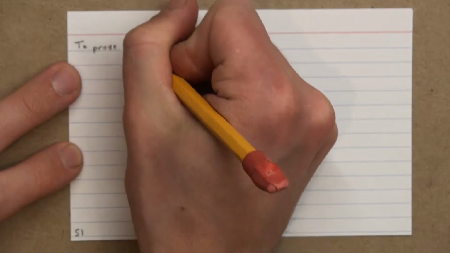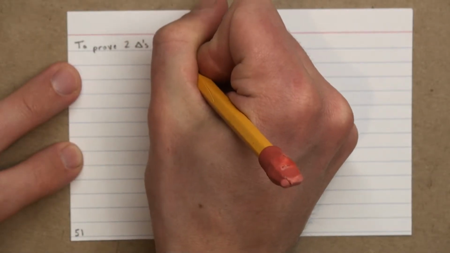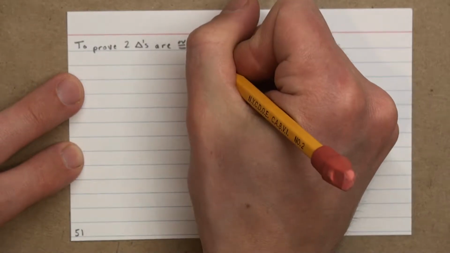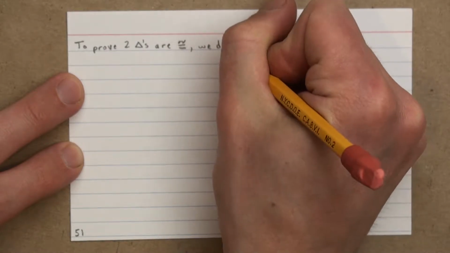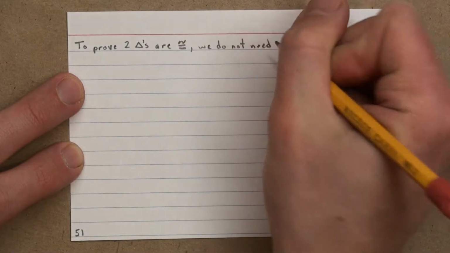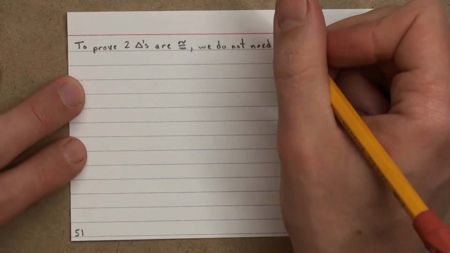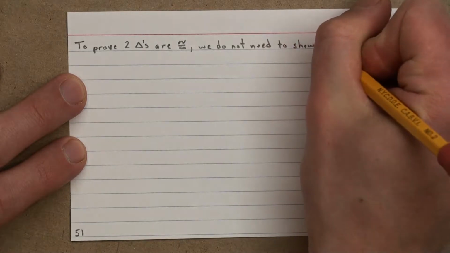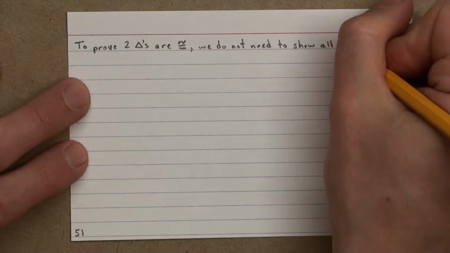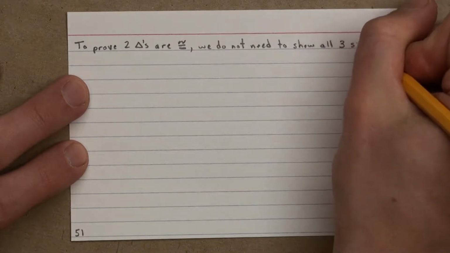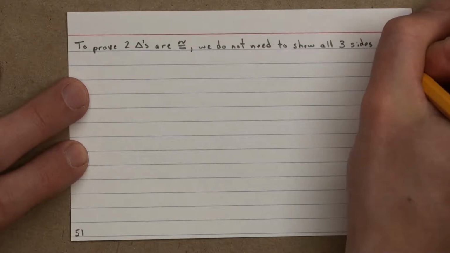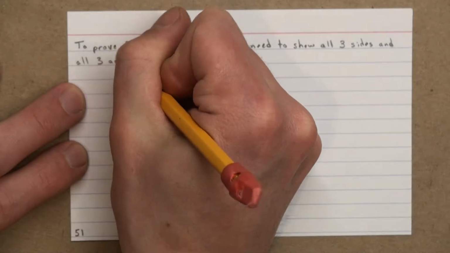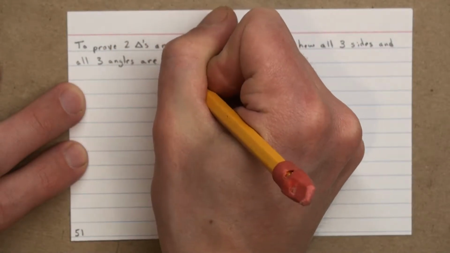To prove two triangles are congruent, we do not need to show all three sides and all three angles are congruent.